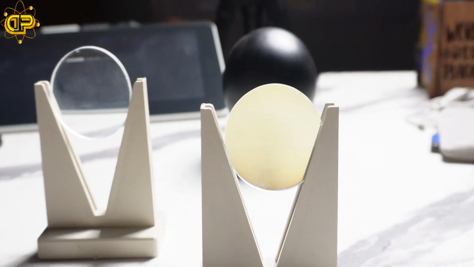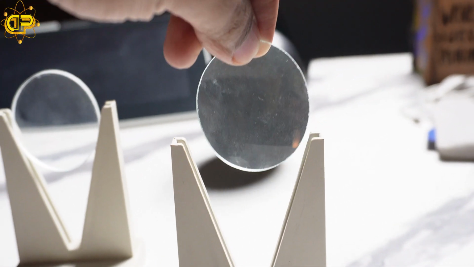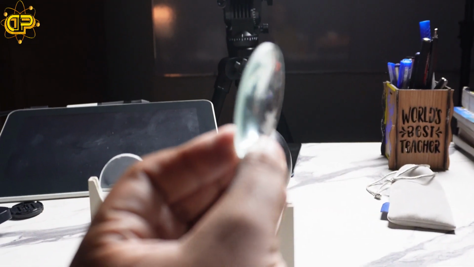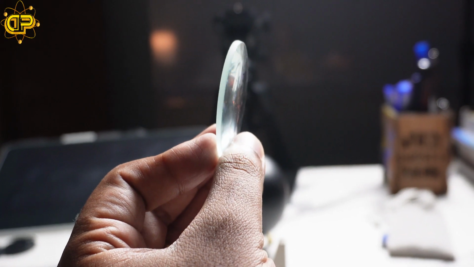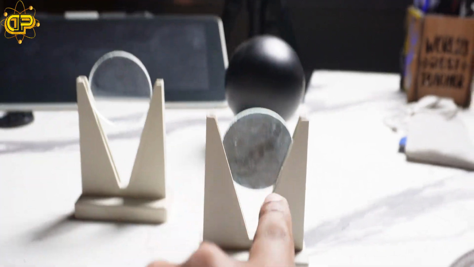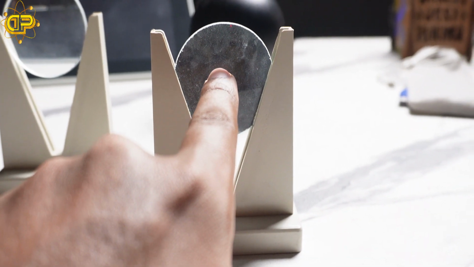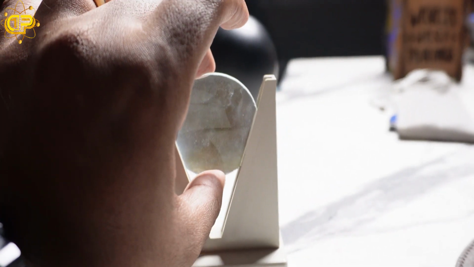By the definition, I am just taking the first lens here. How can I identify this lens? The edges are thin and the center portion is bulged. So this is a convex lens. And the center portion of the lens is known as what? The optical center. So here comes the convex lens.